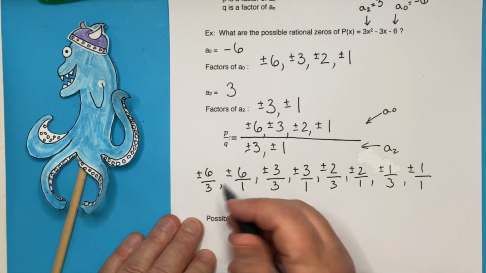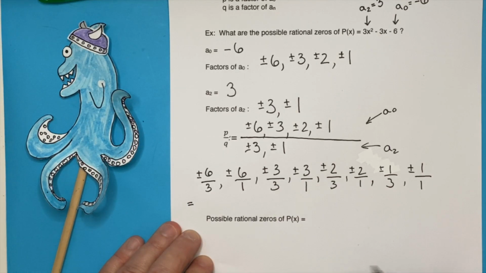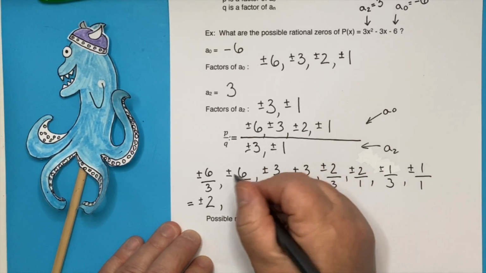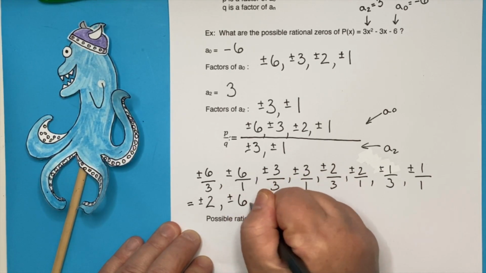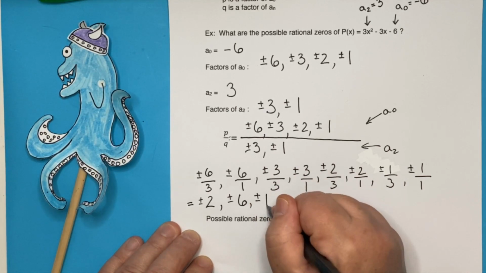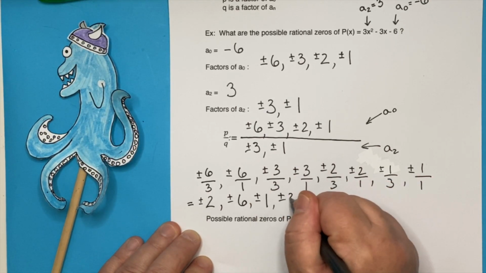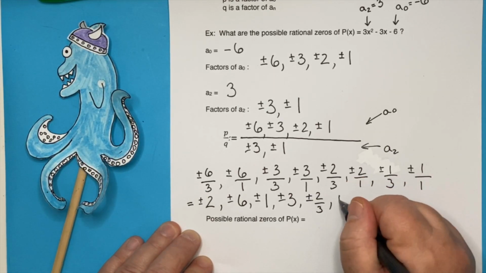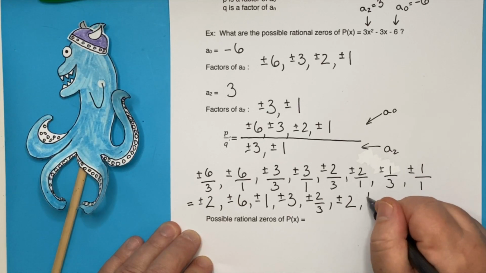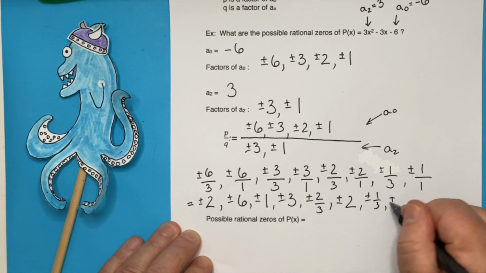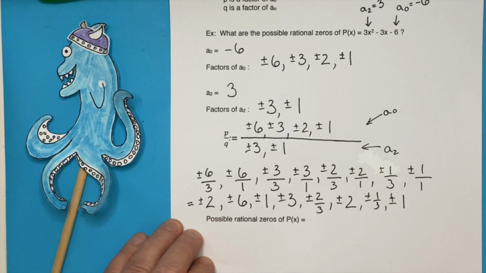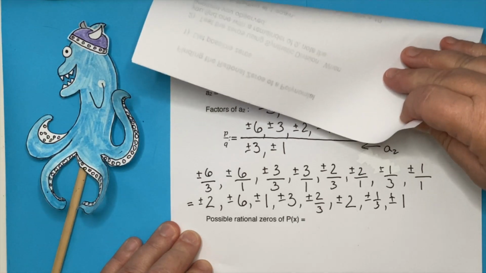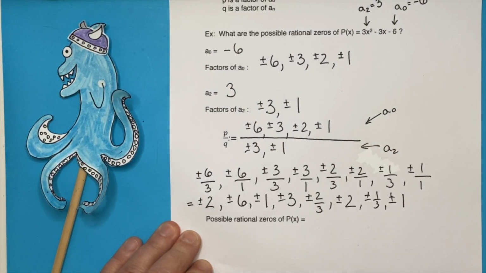Now, down below, I'm going to simplify. 6 over 3 is 2, so plus or minus 2, plus or minus 6, plus or minus 1. Plus or minus 3, plus or minus 2/3. That one doesn't simplify. Plus or minus 2, plus or minus 1/3, and plus or minus 1. Okay. Now, where's my red pen of destiny? Oh, there it is.